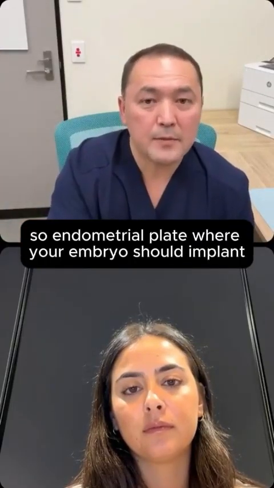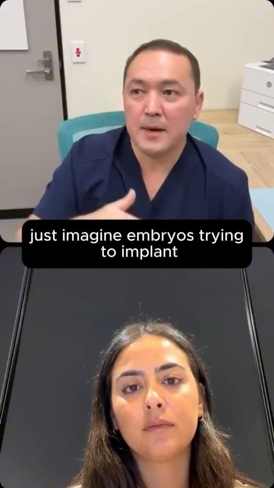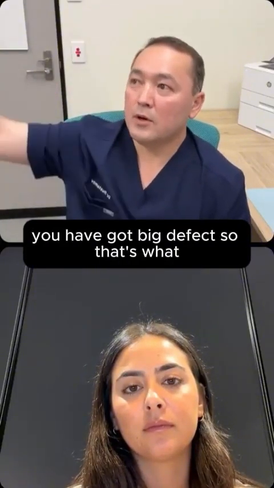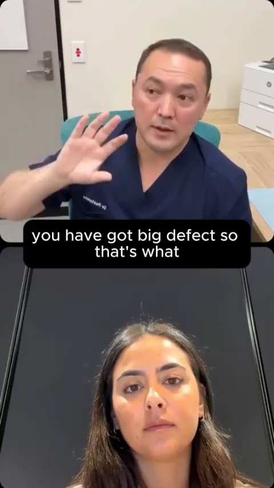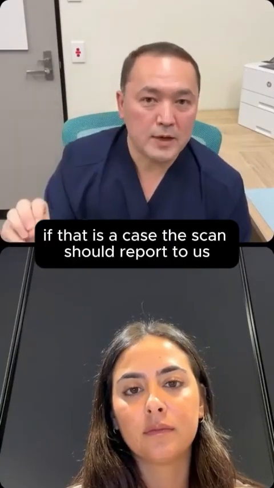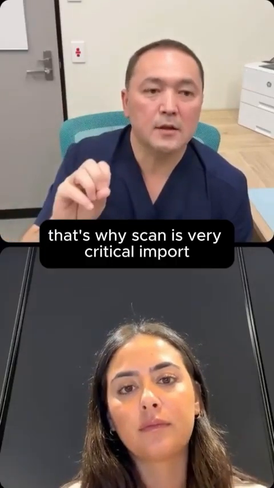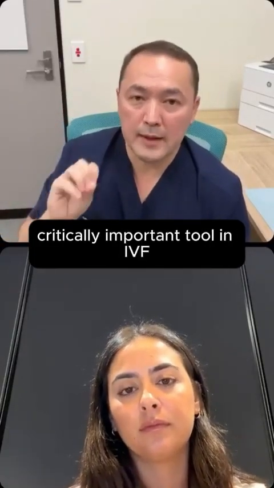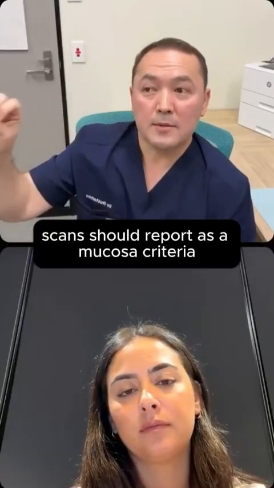So the endometrial plate is where your embryo should implant. Just imagine the embryo is trying to implant and you have got a big defect. If that is the case, the scan should report it to us. That's why the scan is a very critically important tool in IVF. The scan should report it as per MUSE criteria.